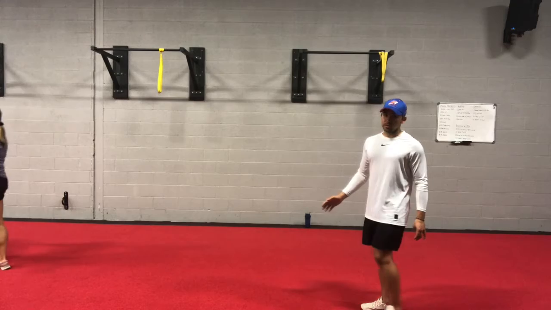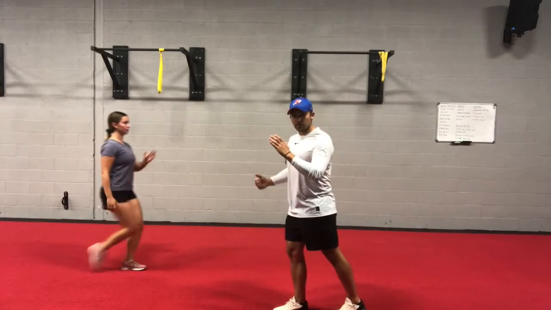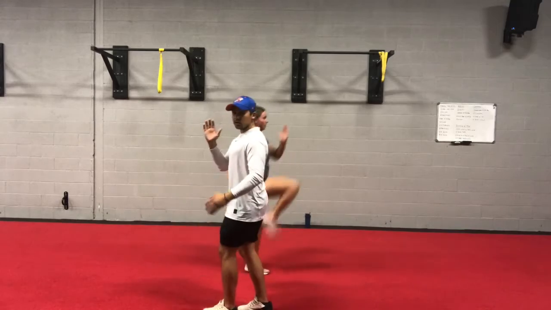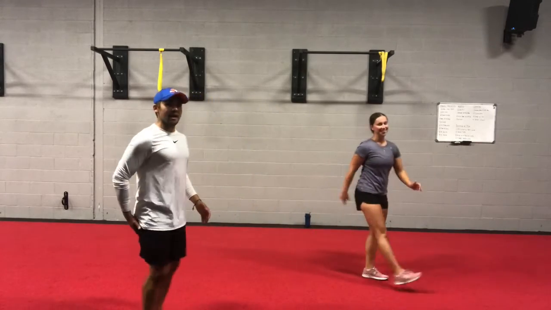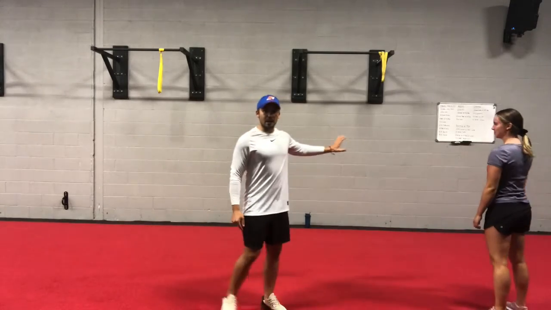So you can see it's a little bit harder on this one to do, but when performed properly, you're driving that heel forcefully into the ground, and you're getting that nice strength aspect at the end of your B skip as well. So that'll conclude our dynamic flexibility.